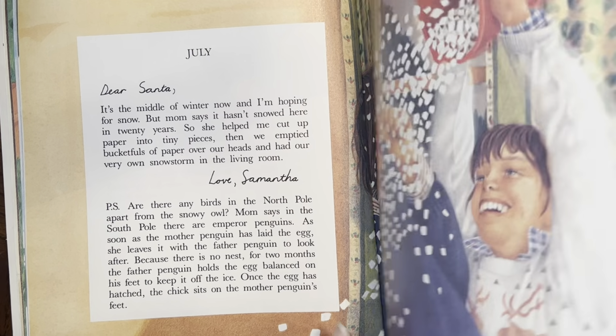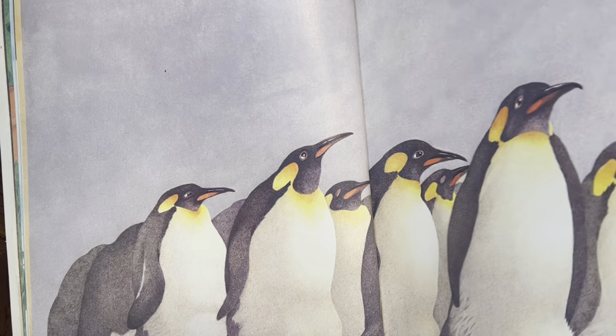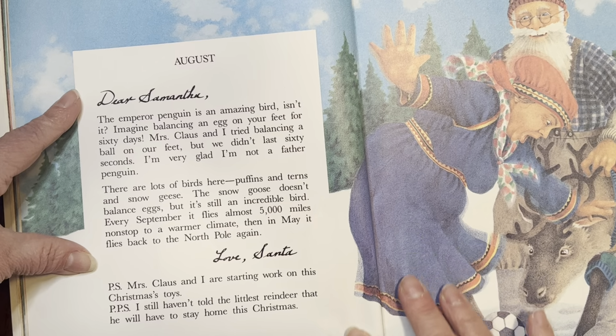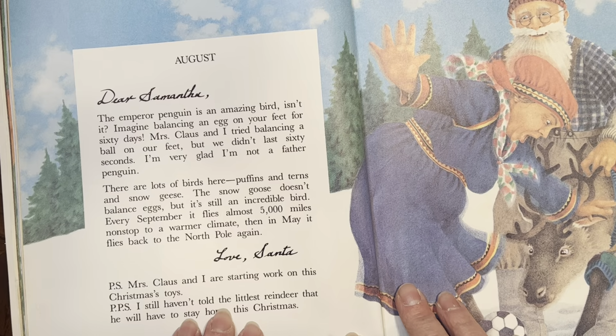And then it goes on here to talk about some additional questions that Samantha had. All right, so here we look at the emperor penguins, which is something Samantha addressed in her PS. And then look, we go right into August. So Santa again is going back to Samantha's letter and discussing what it is that she was talking about, sharing additional information.